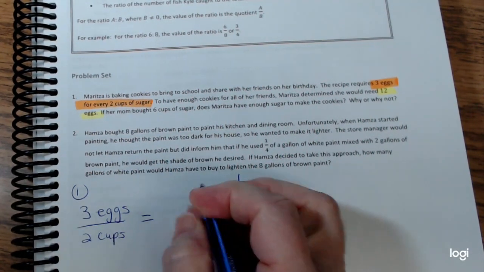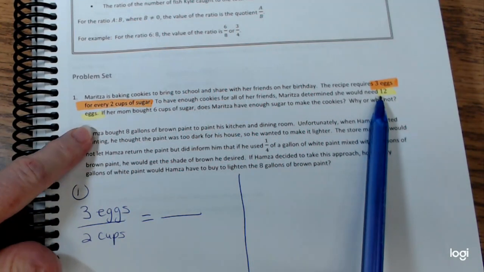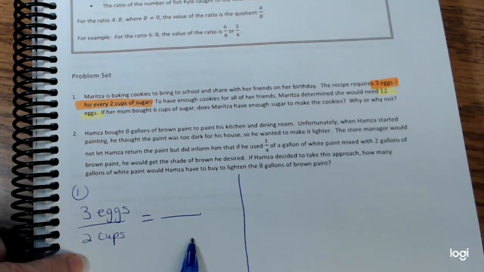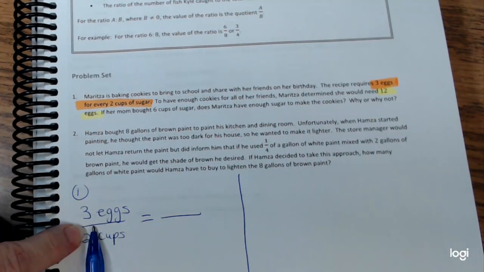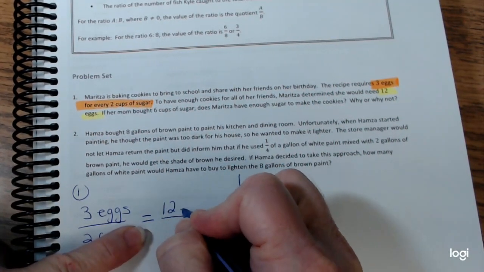If you recall earlier with our peanut butter, we had to make sure wherever we had extra crunchy on top, we kept it on top. We're going to do the same thing here. We're talking about 12 eggs, so we want to keep eggs on top. We can't put it on the bottom. So we're going from 3 eggs to 12 eggs.